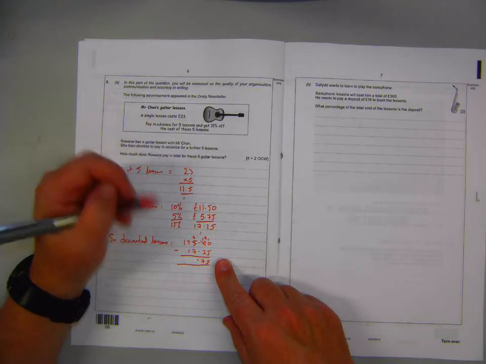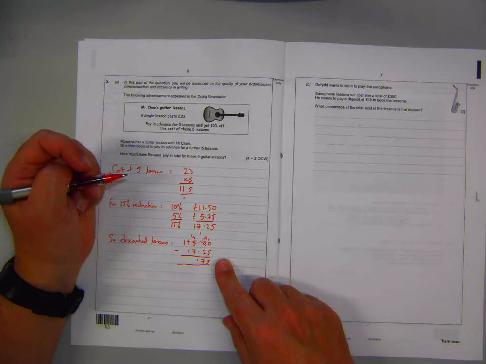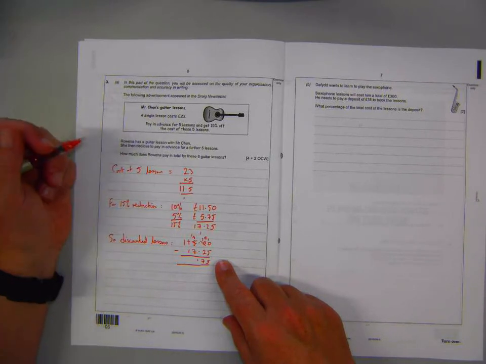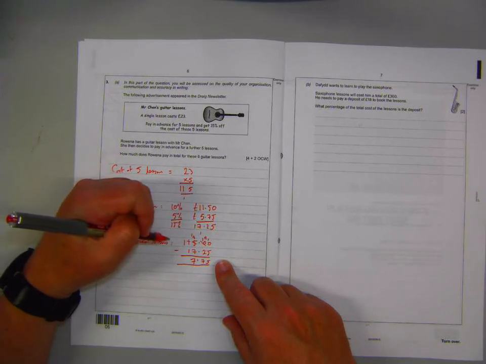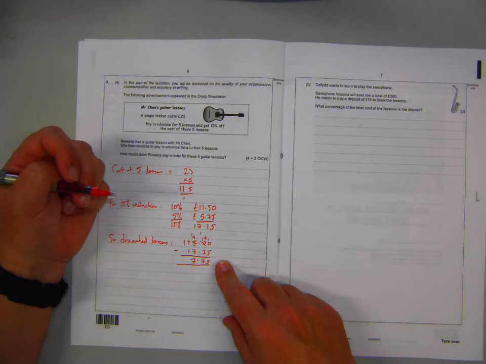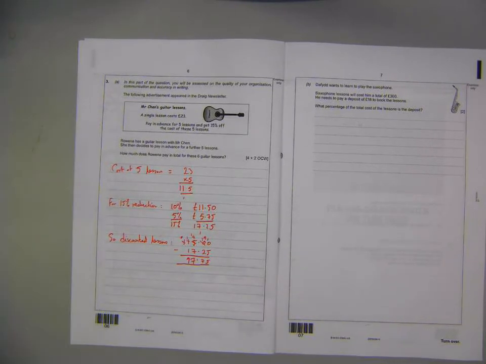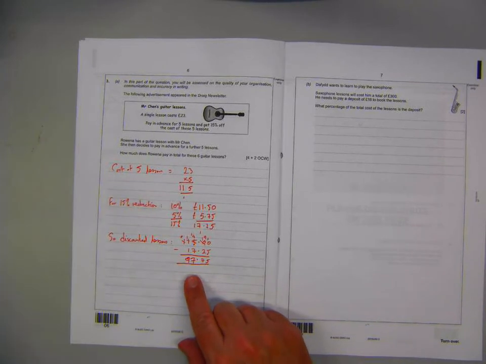And that will become 14, so that will become, hang on. Boys! What have I done wrong here? Nothing. £97.75? Yeah. So the discounted lessons come to £97.75.